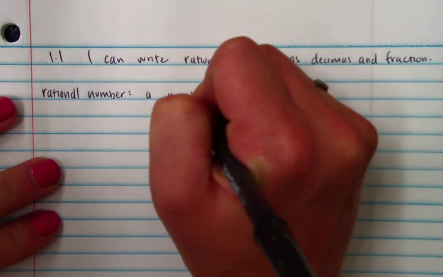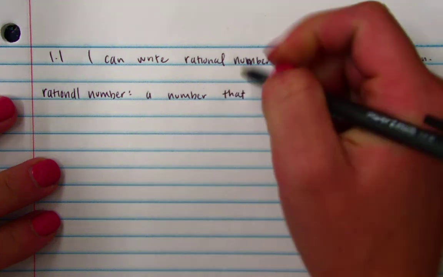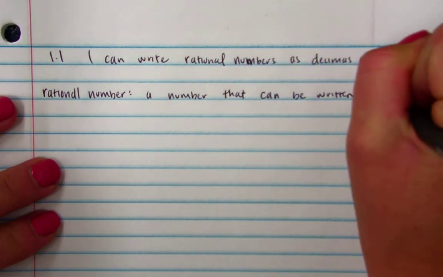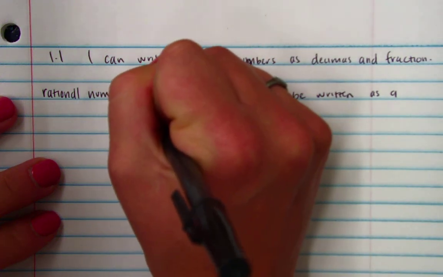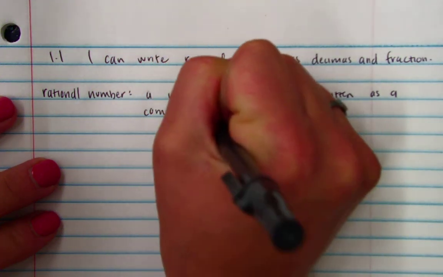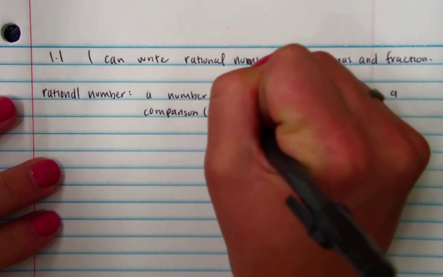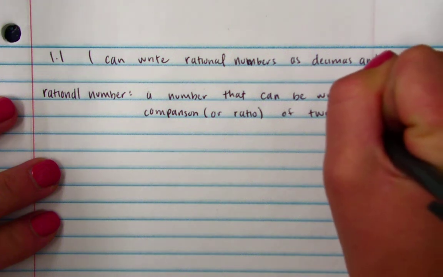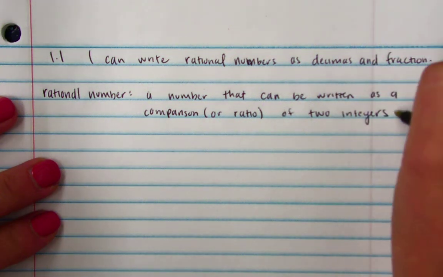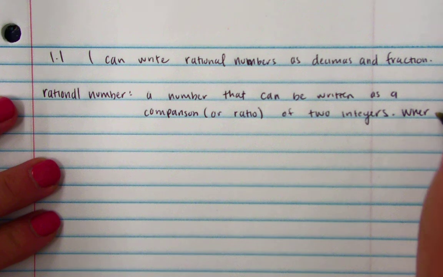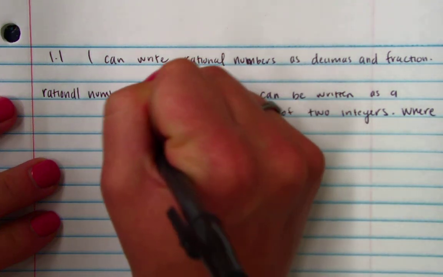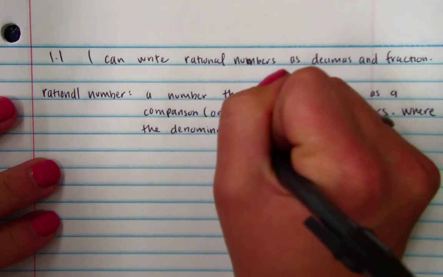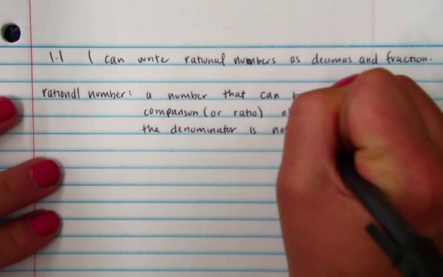A number that can be written as a comparison or ratio of two integers where the denominator is not 0.